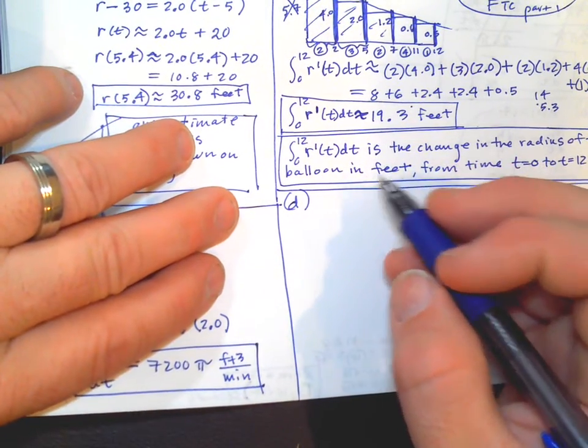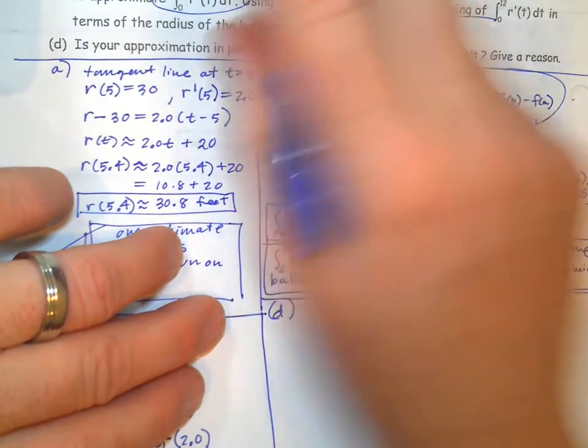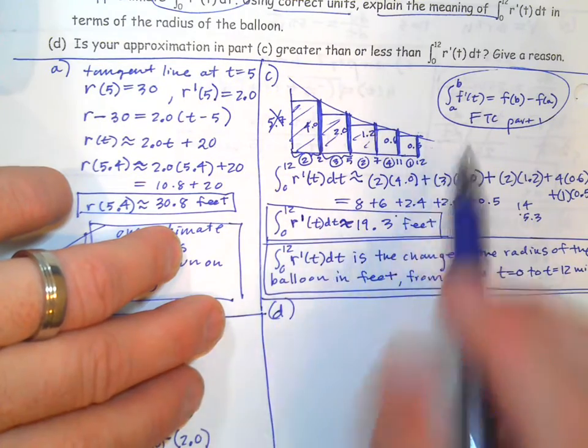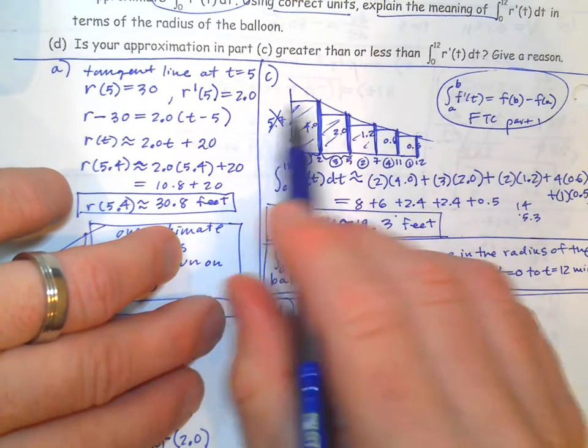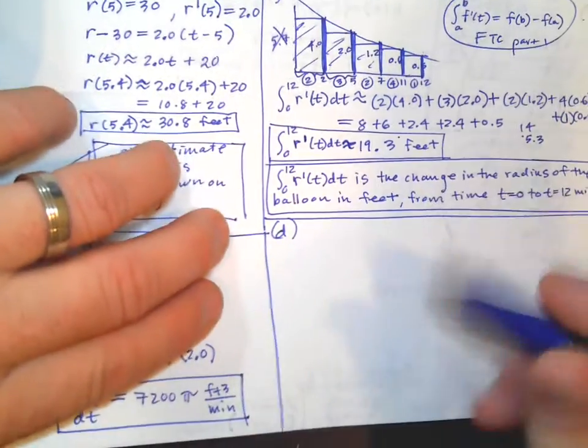So we have to decide, is R prime actually decreasing? You can't just rely on those numbers and say, oh, they're all getting smaller. You have to know for sure that even in between, it's happening. They told you that R was concave down.